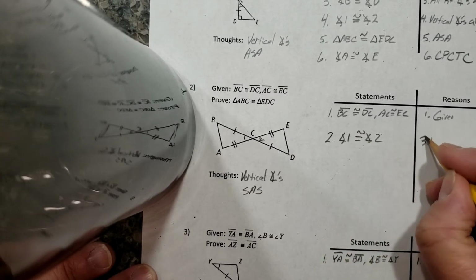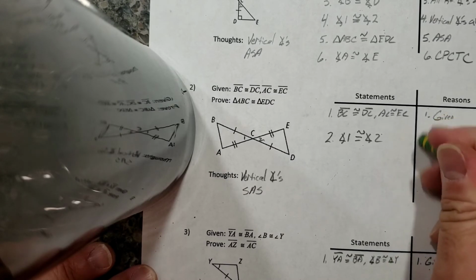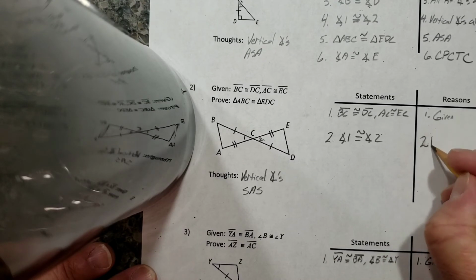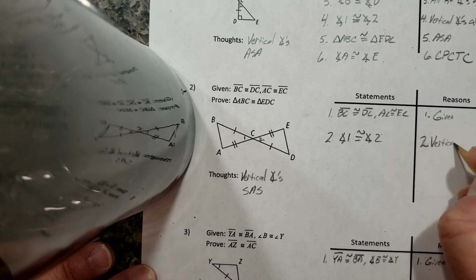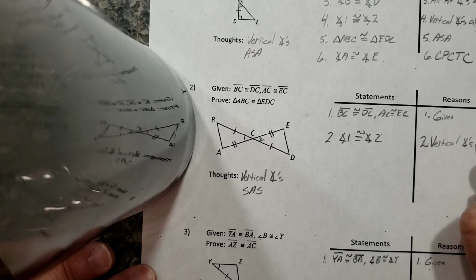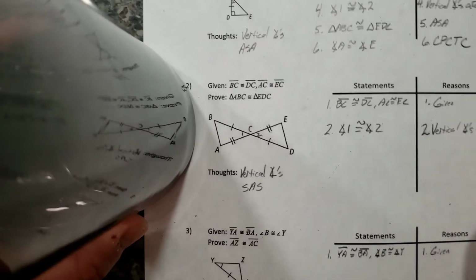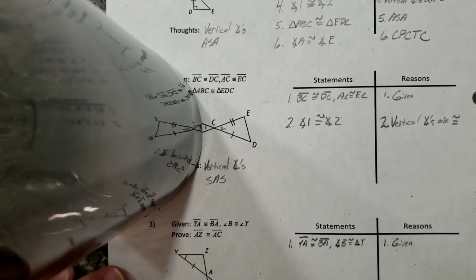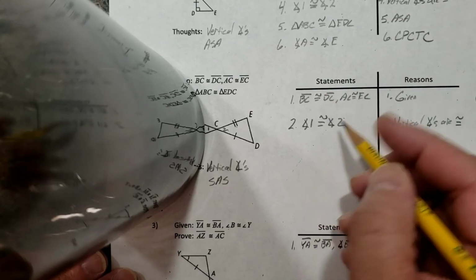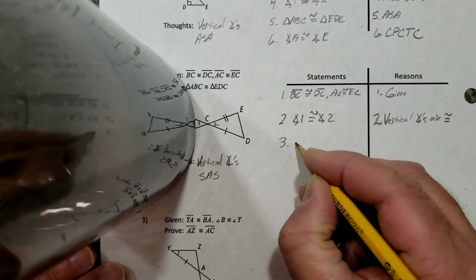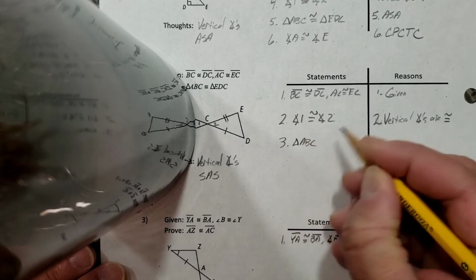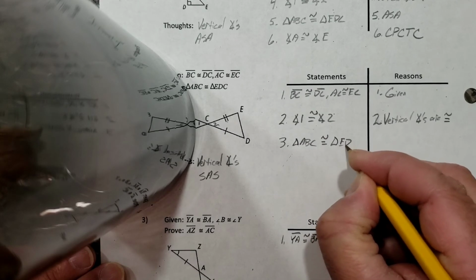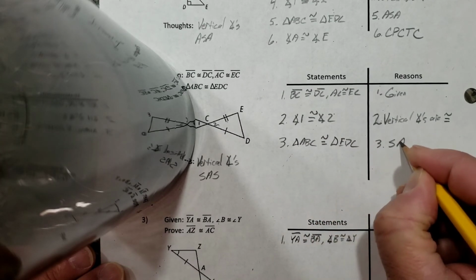And again, oh, check that, 2. I'm going to erase that for you. I commonly make that mistake. Please make sure you don't make that mistake. Vertical angles are, slide this over a little for you, congruent. Now we've got everything we need. We've got side, angle, side. This was a quick and easy proof. Triangle ABC is congruent to triangle EDC, and that's side, angle, side.